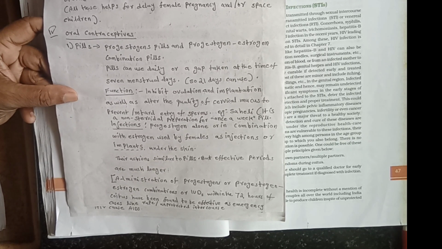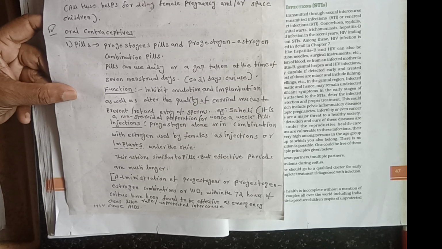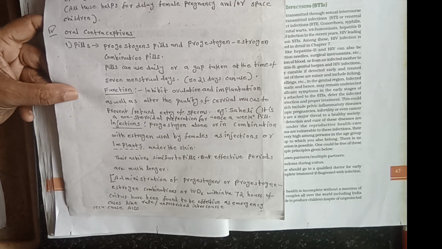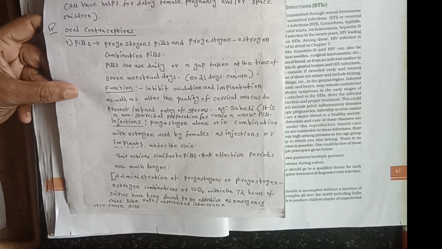Function: inhibit ovulation and implantation. We know what ovulation is. The release of a matured ovum from the ovary is known as ovulation. And implantation is the fixing of the blastula stage of the embryo on the wall layer of the uterus. They inhibit ovulation and implantation, as well as alter the quality of cervical mucus to prevent or retard entry of sperms.